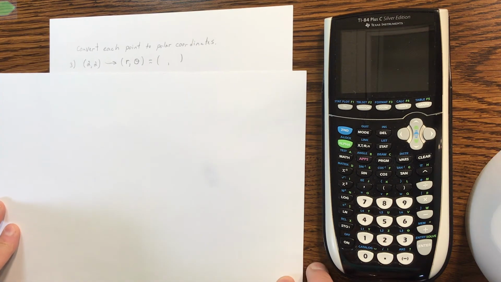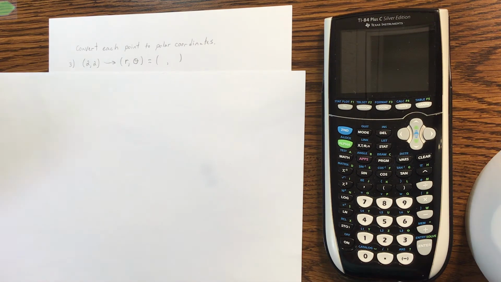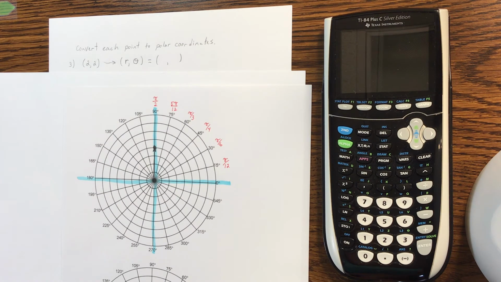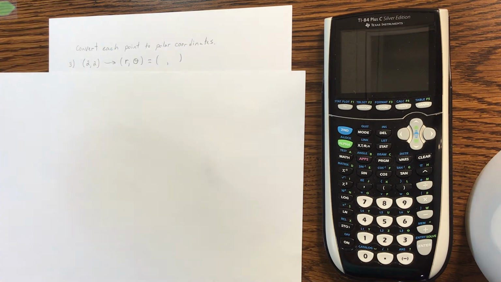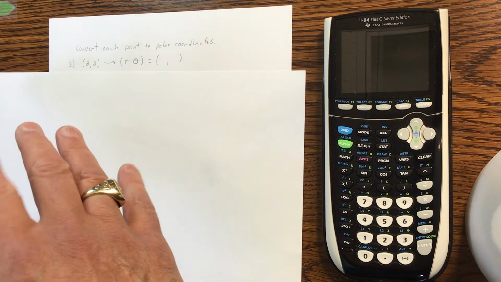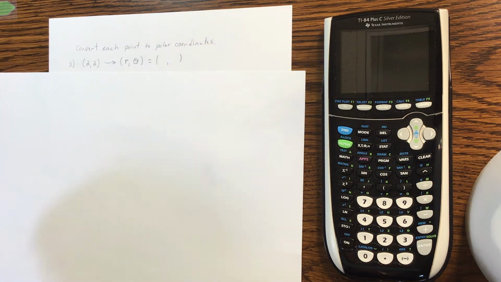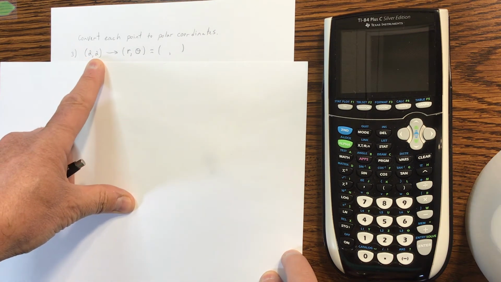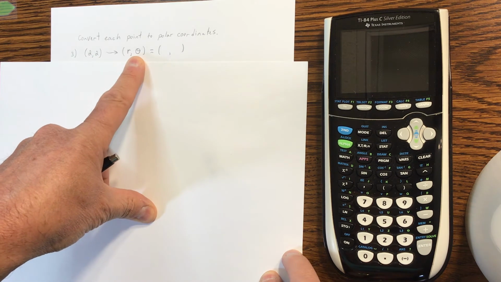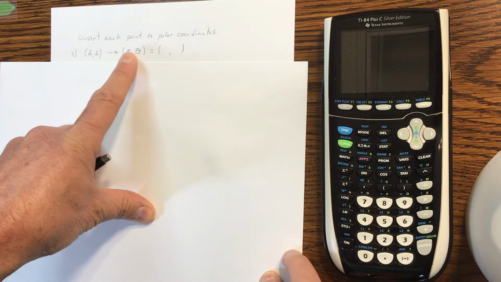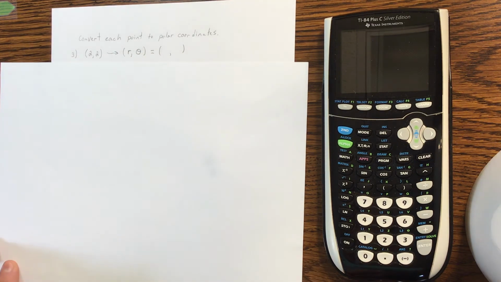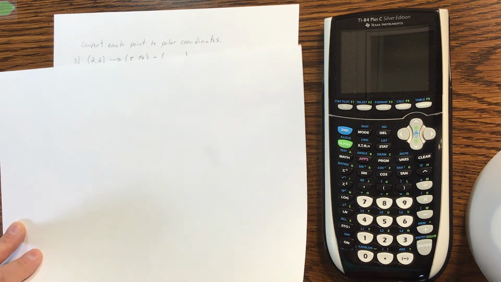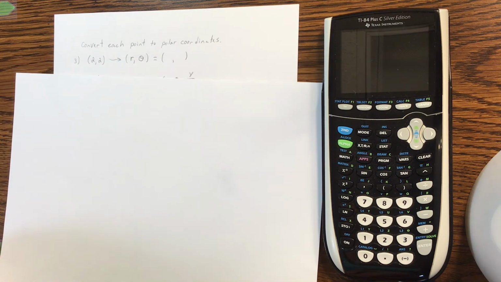Well, let's take the point (2, 2). Now again, just to give you a little bit of an idea here, we can't use it that way because you can't confuse rectangular with polar. Okay, they're a little bit different. So here we have the point (2, 2). x is 2, y is 2, and we want to go to polar, (r, theta). So we have to find our radius, and we have to find our angle measure. And the angle measure can either be in radians or degrees, but I think we're going to keep it in radians. So let's do it.